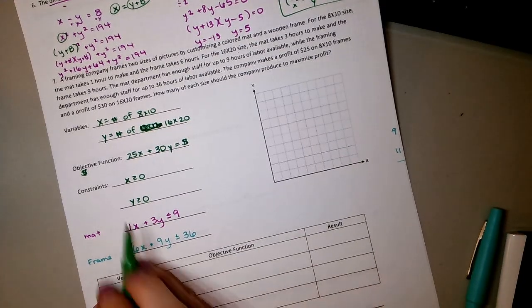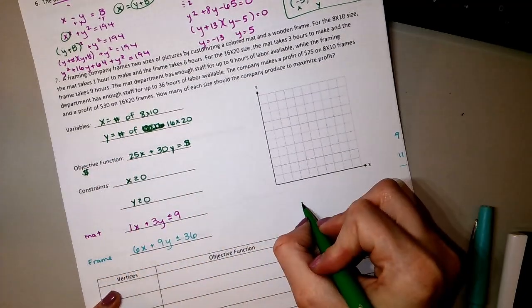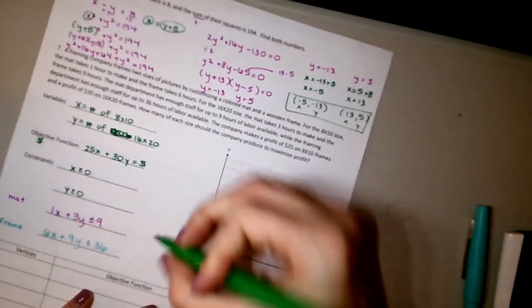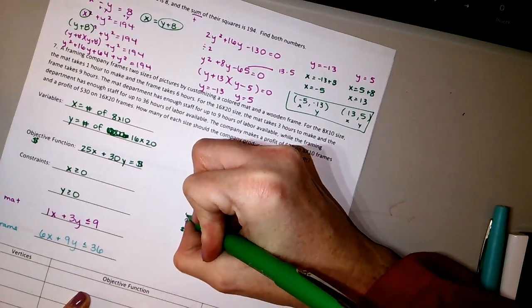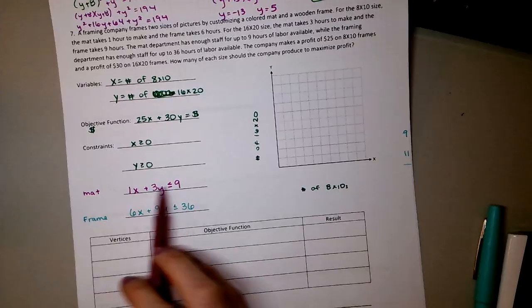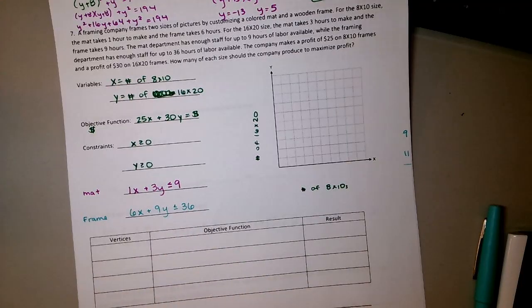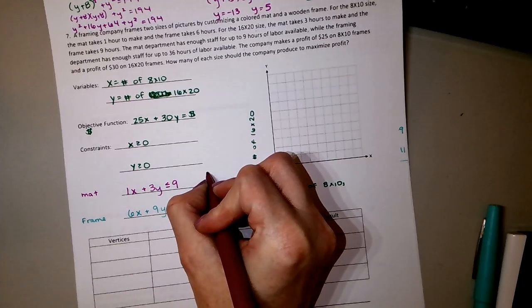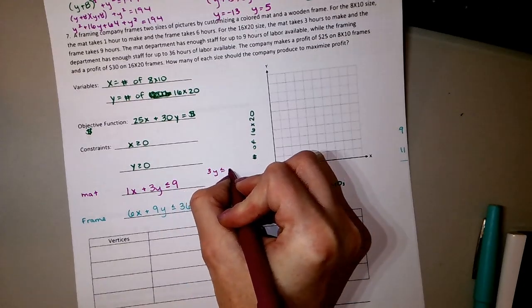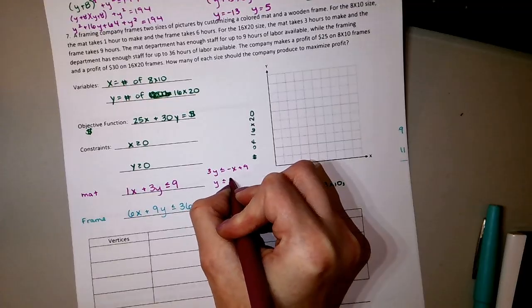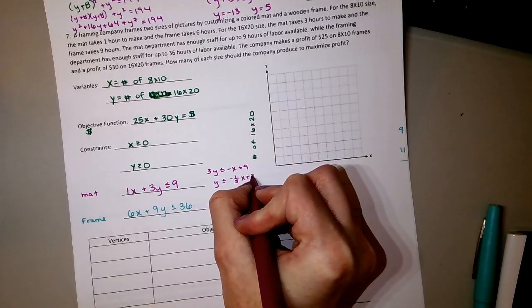When you go to graph, x-axis, it needs to be labeled as the number of 8 by 10s, and then the y-axis needs to be the number of 16 by 20. Before I graph, I need to know what these look like when I have y by itself, like y equals mx plus b. So I'm going to subtract x over. I'll have 3y is less than or equal to negative x plus 9. And when I divide by 3, I'll have negative 1/3 x plus 3.